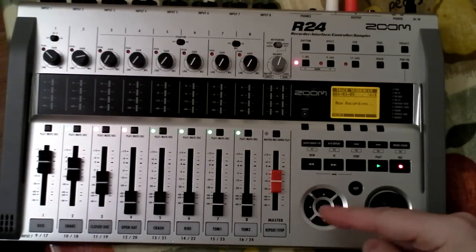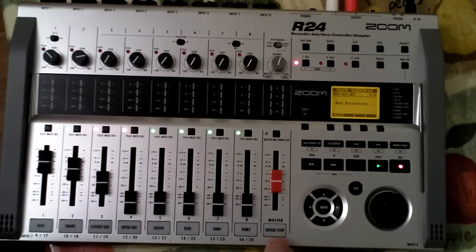I'm going to hold this button here down, and then when I'm ready to come in with the rhythm, I'm going to hit this button here on track 3 to bring it in.